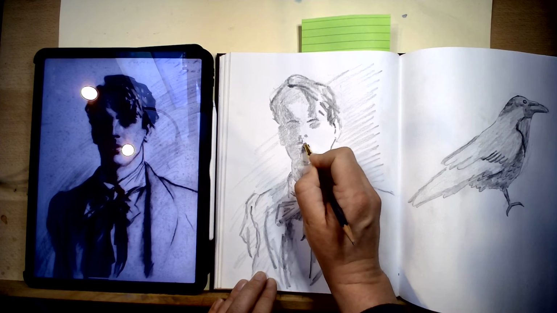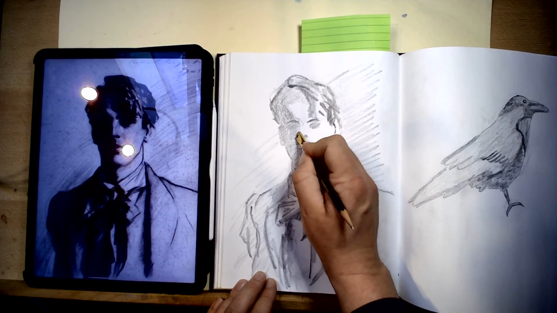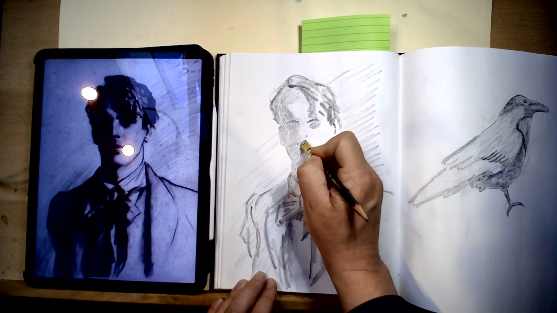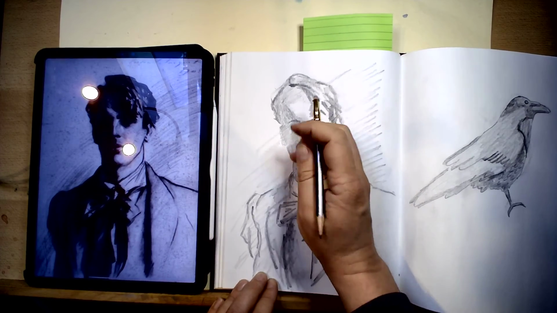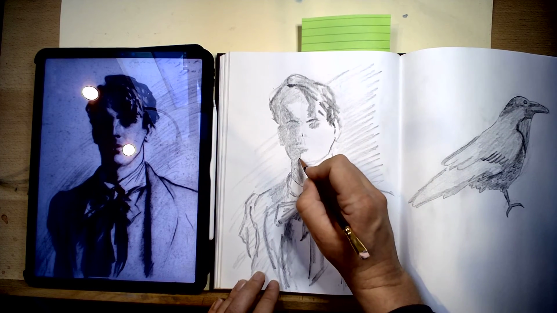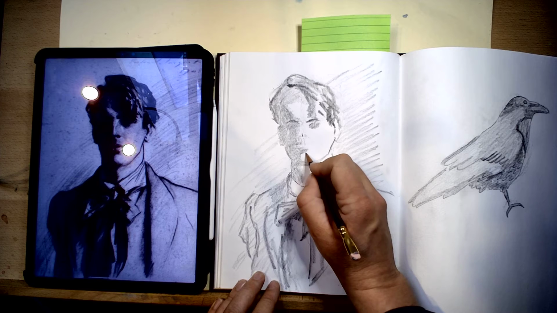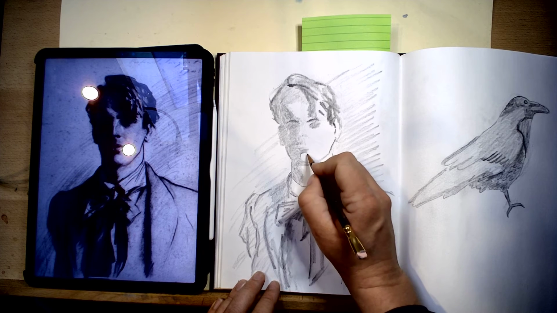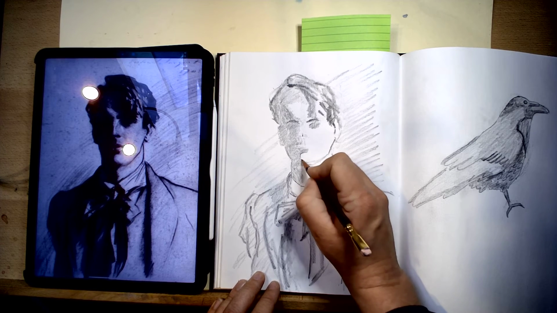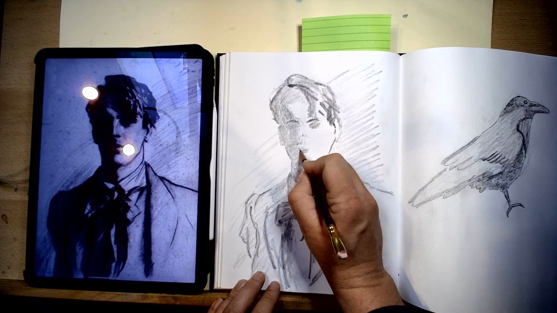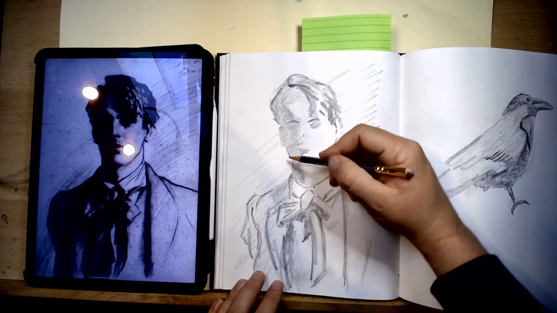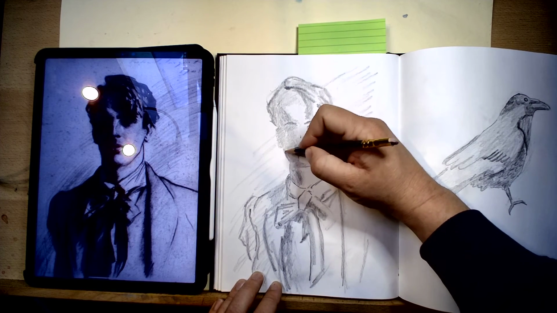You'll start with the charcoal, or the vine charcoal, which is, I mean, it's what it sounds like. It's a vine. So it's kind of a thinner piece of charcoal, and it's very soft, and it's good for blocking shadows, but it's not very good for getting details.